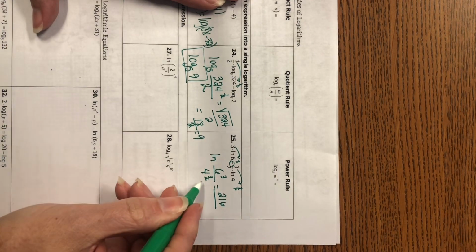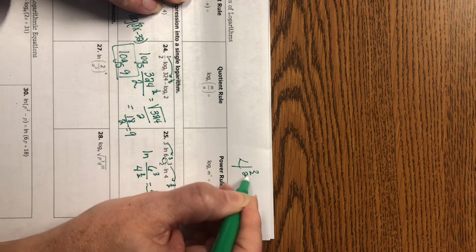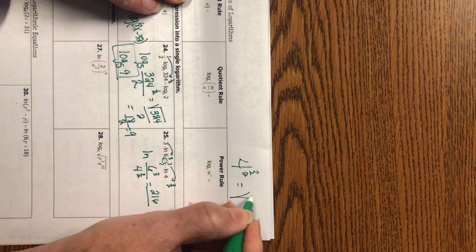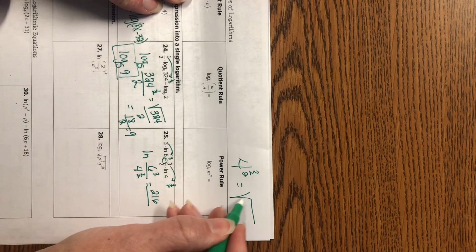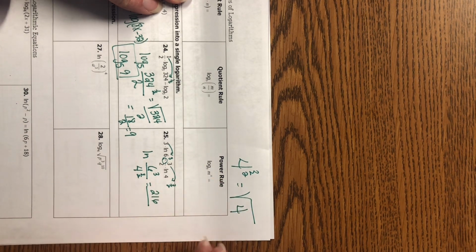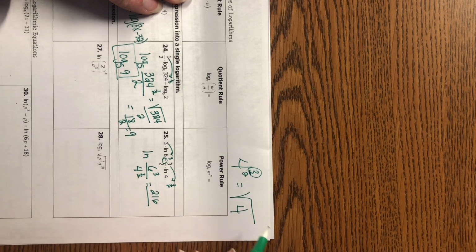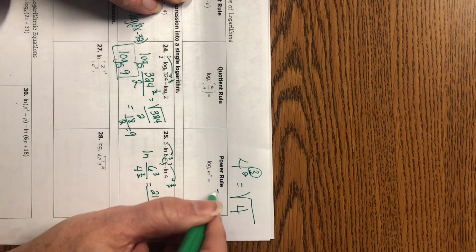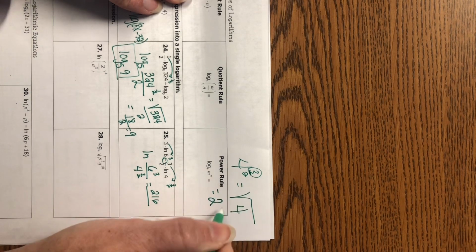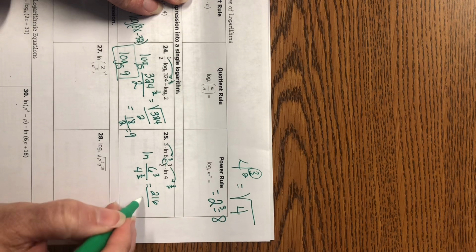Now 4 to the 3/2, let's look up here to the top. Whatever the denominator is, remember that is the root of your index, okay? So this is going to be a square root, and then this will be your radicand. Whatever the numerator is, that's going to be your exponent. So we can take the square root of 4, which is 2, and then we're going to raise it to the third power. 2 times 2 is 4, and 4 times 2 is 8.